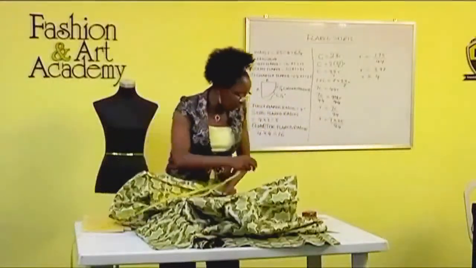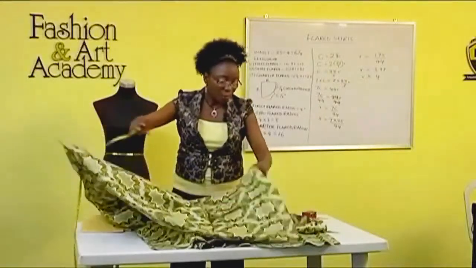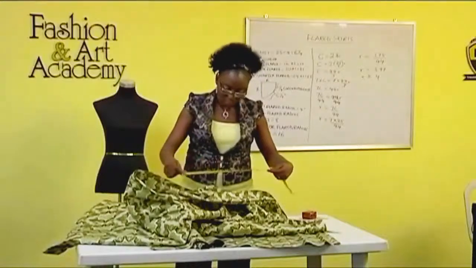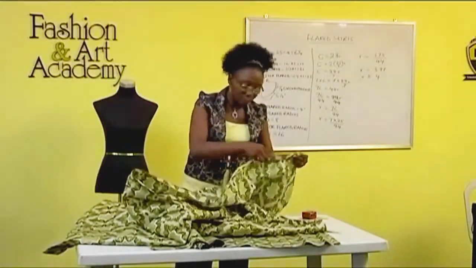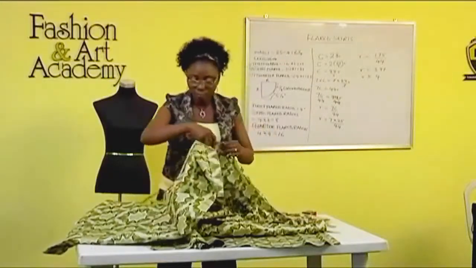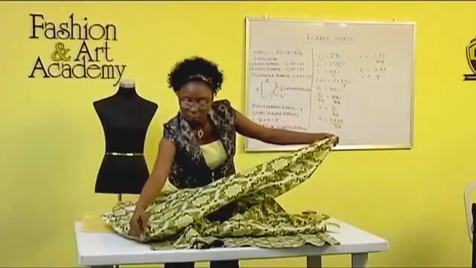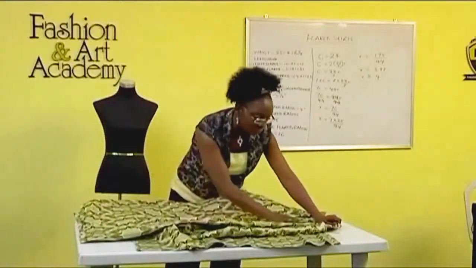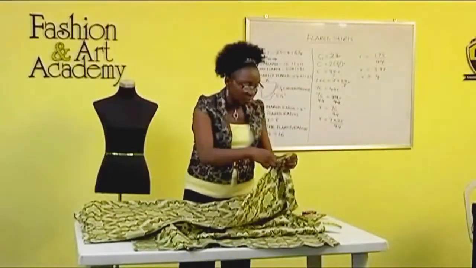So once I fold this side here, I pin it. I fold the other side and measure. I measure out 44 inches on the other side. Now once I've gotten that, all I just need to do is pin it on the other side and cut it out.